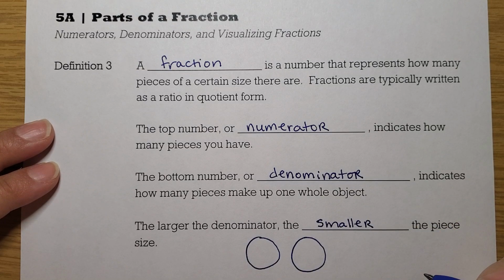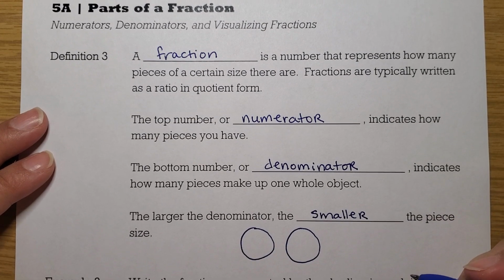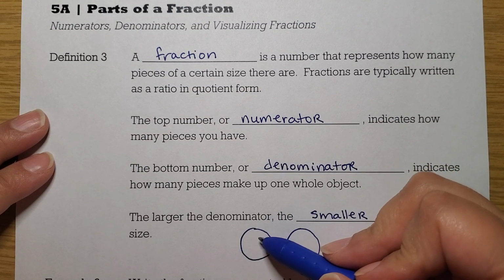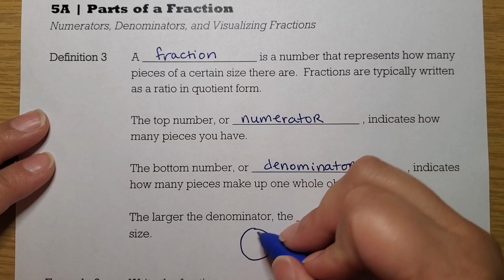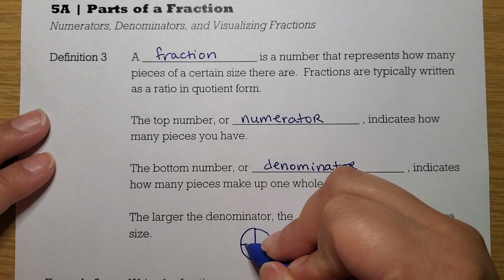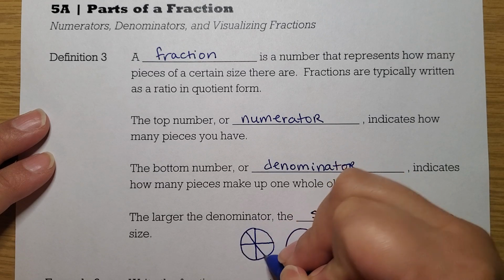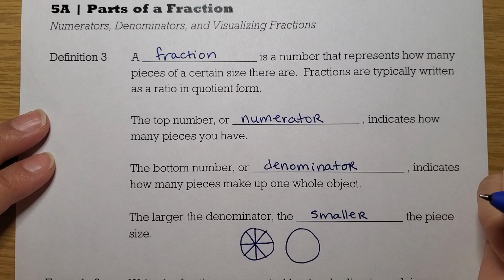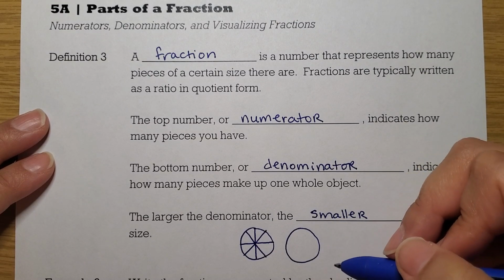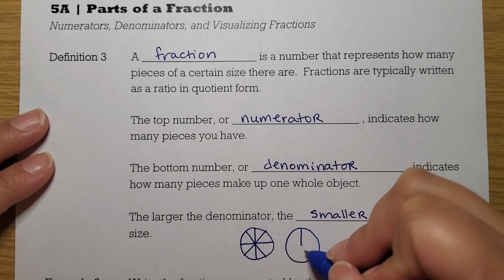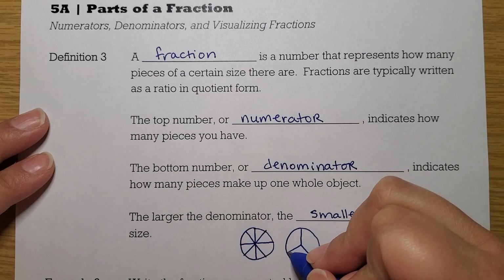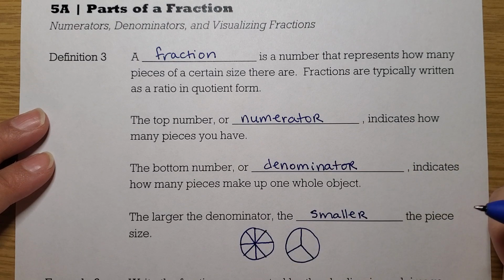And we're going to cut them up into a different amount of pieces. So let's say this pizza on the left, I'm going to cut up into 8 pieces. And then let's say this one, I'm going to cut it up into 3 pieces. All about the same size within each pizza, right?